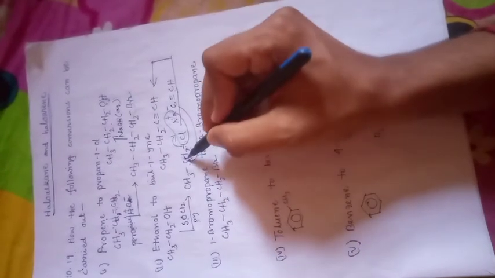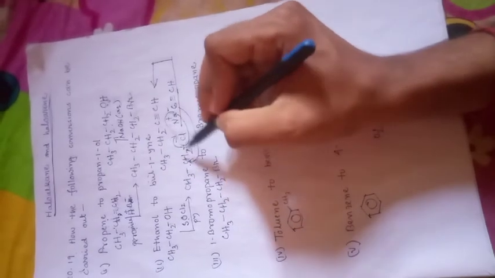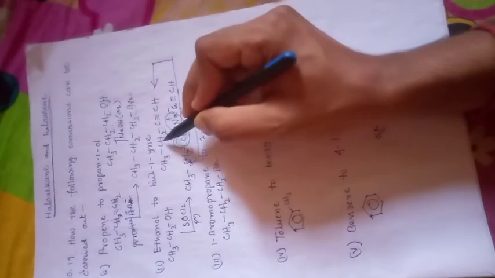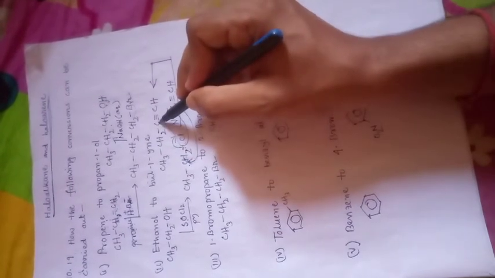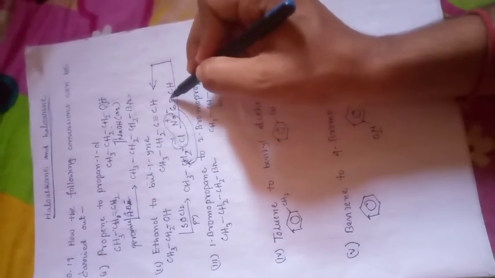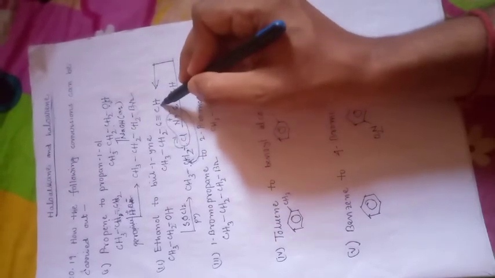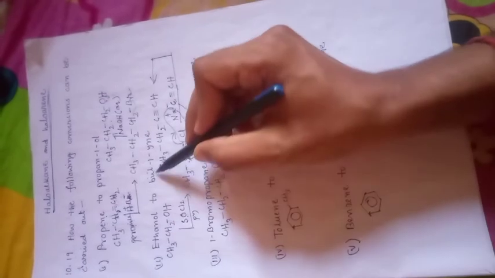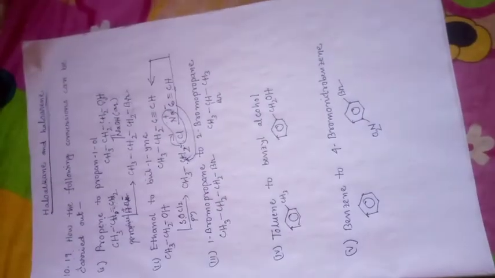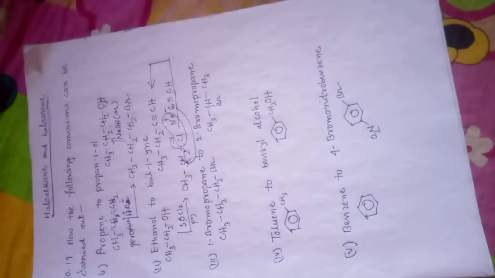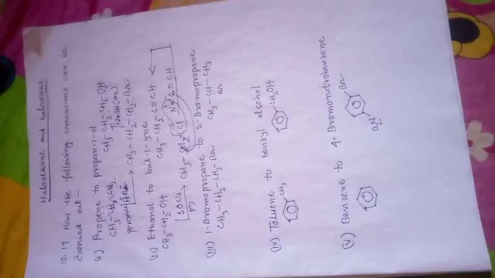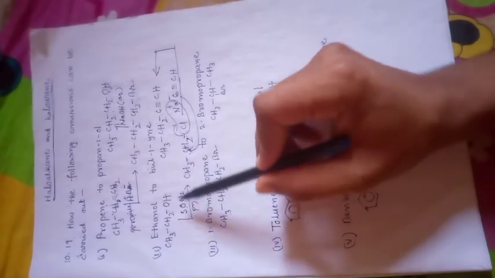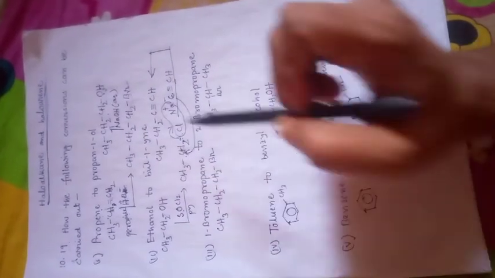Now this CH2 will get bonded with the triple bonded carbon. So CH3CH2 gets bonded to the triple bonded carbon, and the other end is C triple bond CH. So this is one of the processes by which we can convert ethanol to butane. This is not the only method; a conversion can be carried out by more than one process.